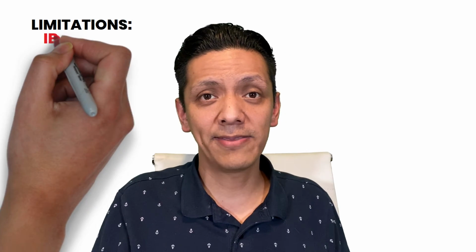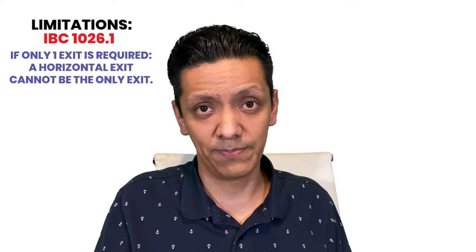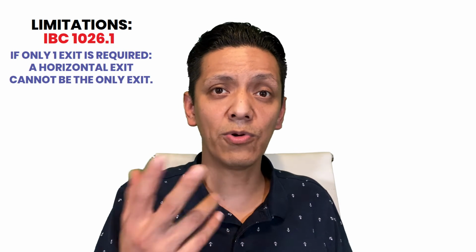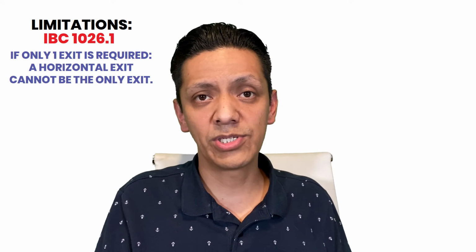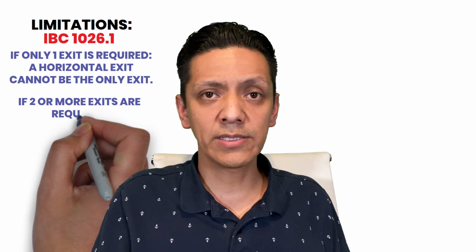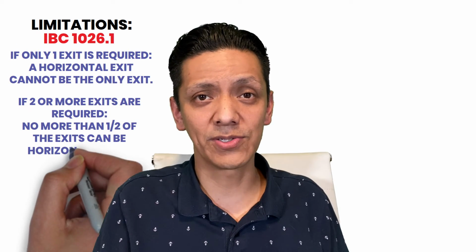First, let's talk about the limitations. The building code states that if you only need one exit out of a space or from the building, it cannot be a horizontal exit. So therefore, you can only use a horizontal exit when 2 or more exits are required, which takes us to our second point on limitations. If you need 2 or more exits, no more than half of your exits can be horizontal exits.